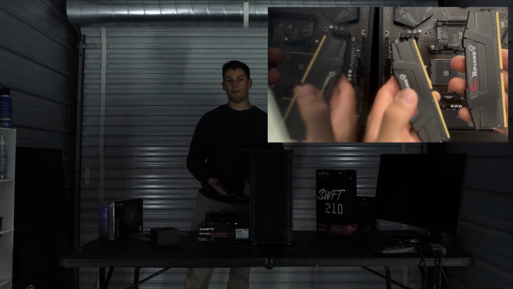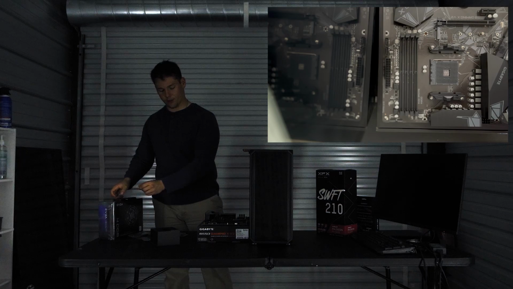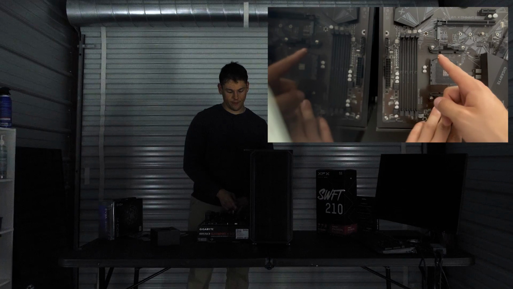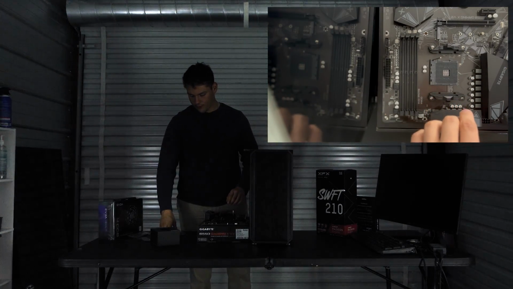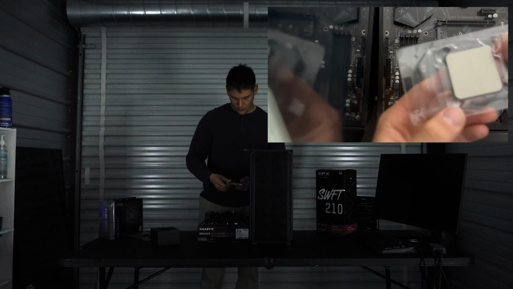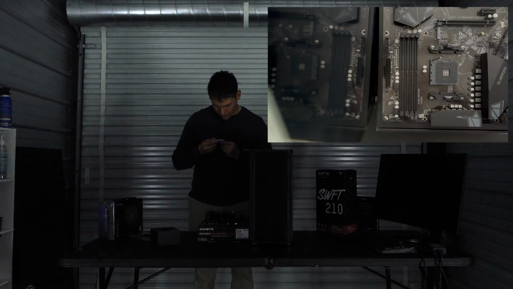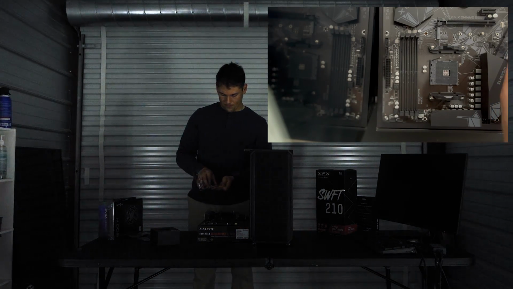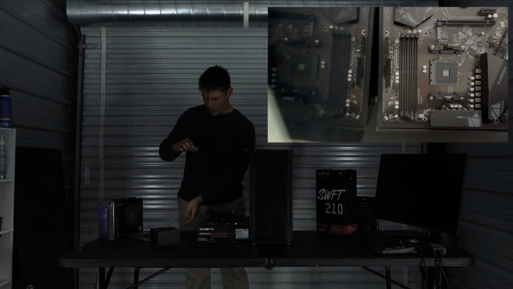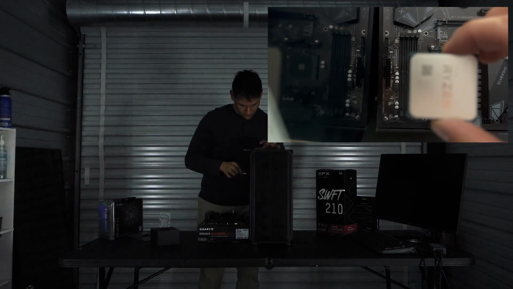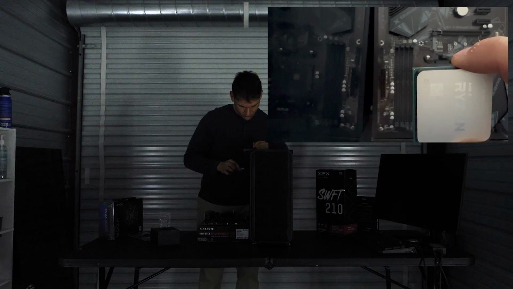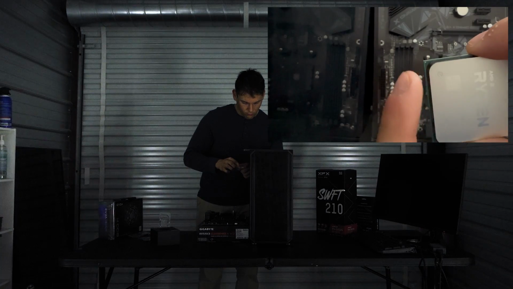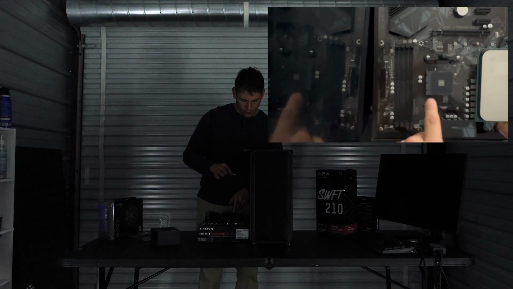So with that being said, we're going to go ahead and put the CPU on first. You'll notice on the board you will lift the little latch up, and you'll notice on your CPU, if you look carefully, there's a triangle right here that's going to match up with the triangle on the board.